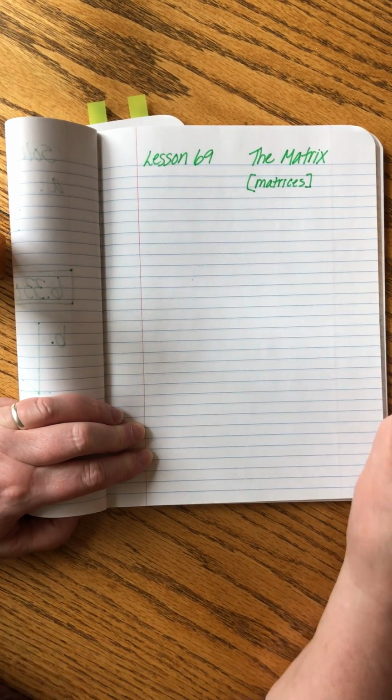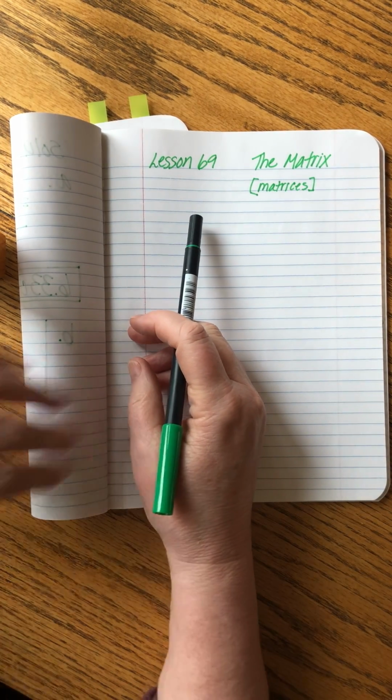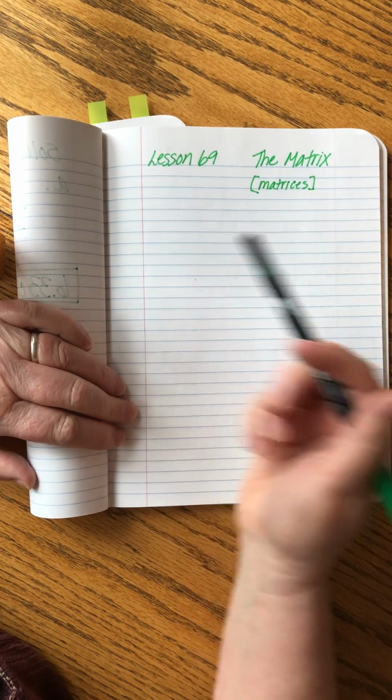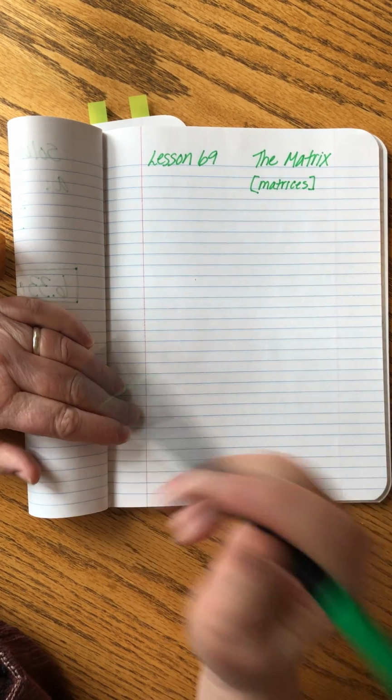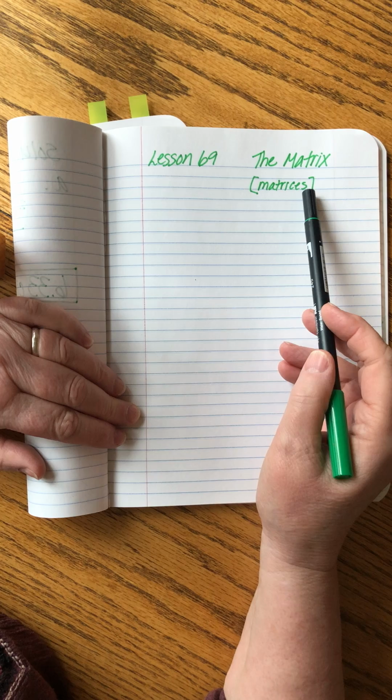Saxon Advanced Mathematics, lesson 69. Today we're going to talk about a really fun way of looking at numbers called the matrix. Plural, matrices. If you have more than one matrix, you have the matrices.